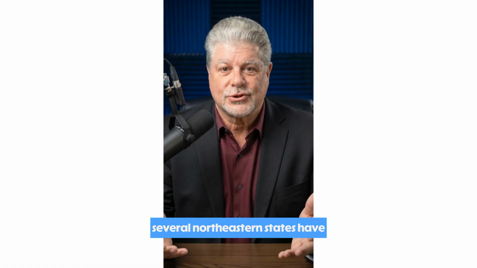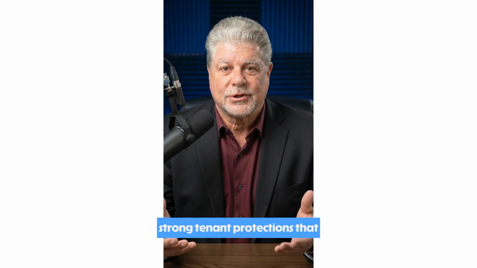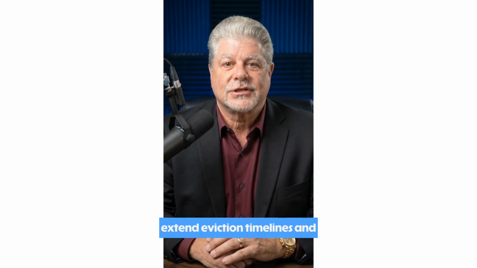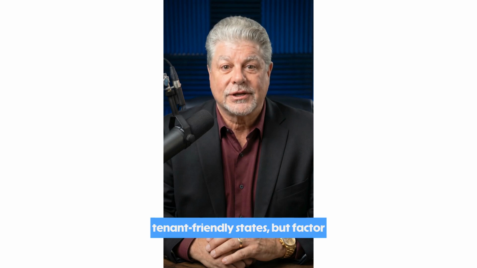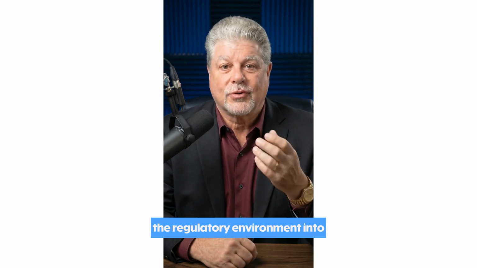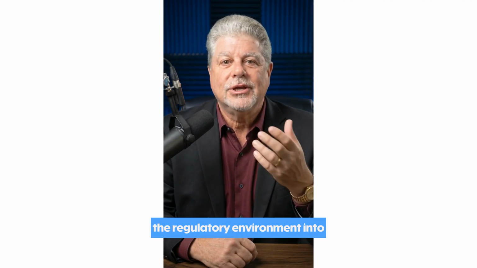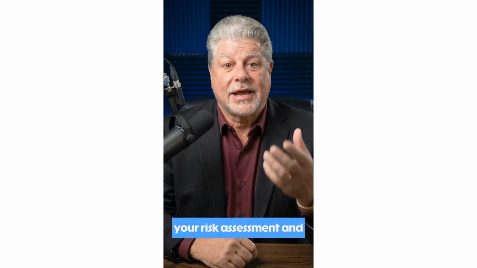California, New York, and several northeastern states have strong tenant protections that extend eviction timelines and restrict rent increases. This does not mean you cannot invest in tenant-friendly states, but factor the regulatory environment into your risk assessment and cash flow projections.